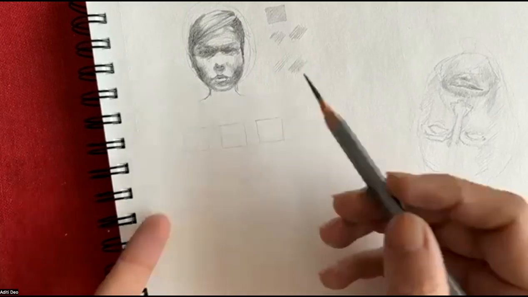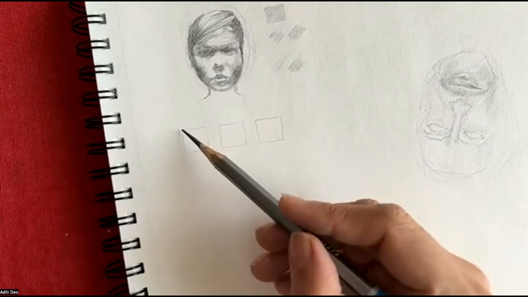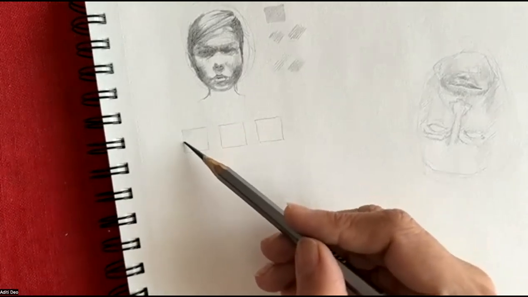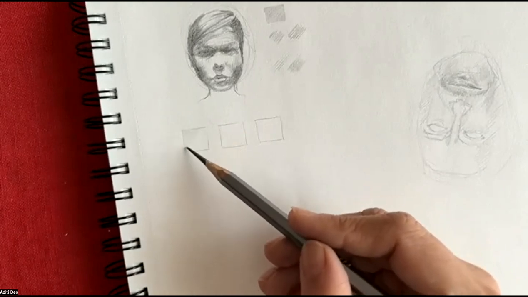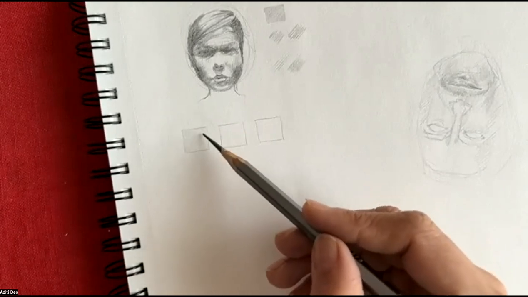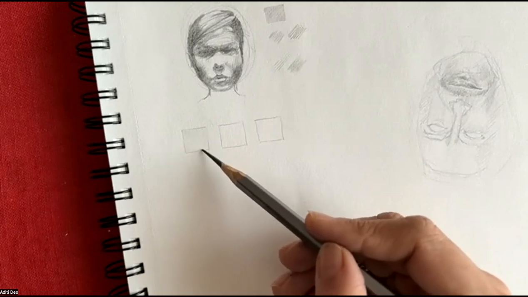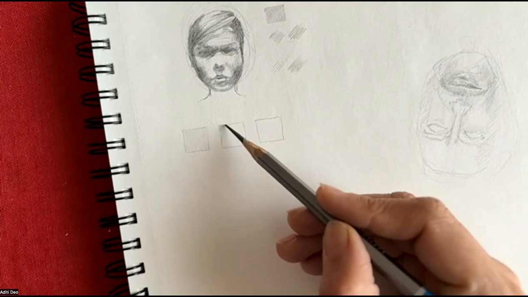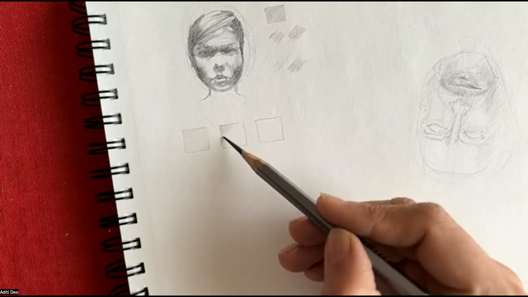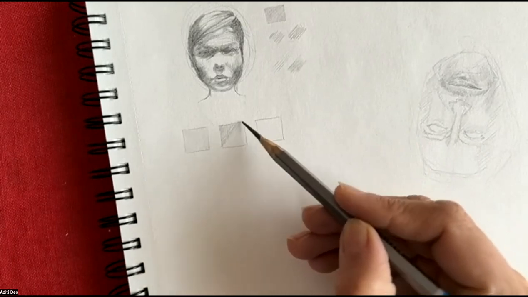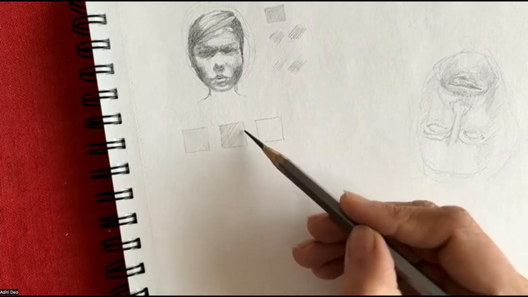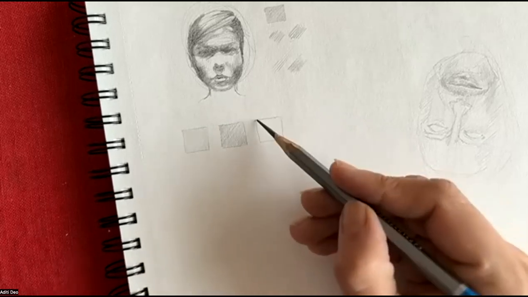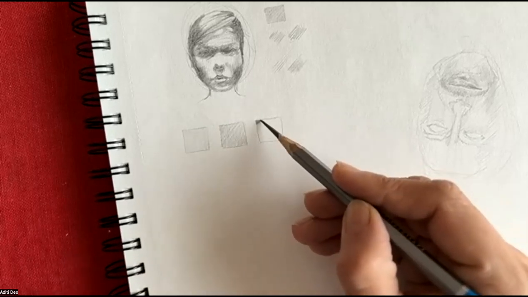So make it into some kind of design and then try shading. This is a very meditative exercise actually. So here I've used the lightest pressure that I can use. Then I'm going to increase pressure to medium. So you have pressure and you have direction of line, and you can't move the pencil or rotate it. And then you have the darkest.